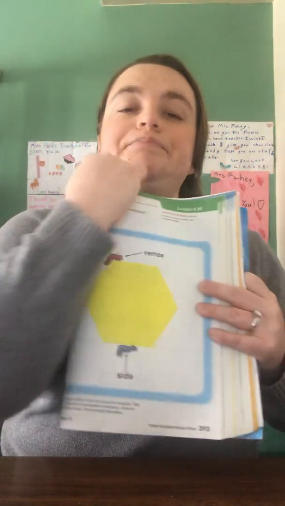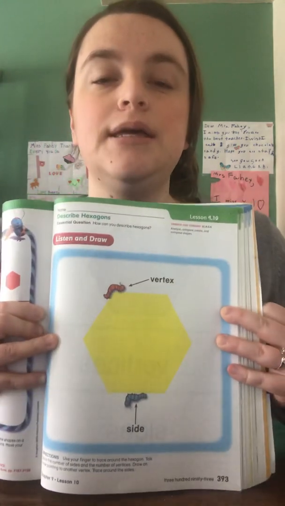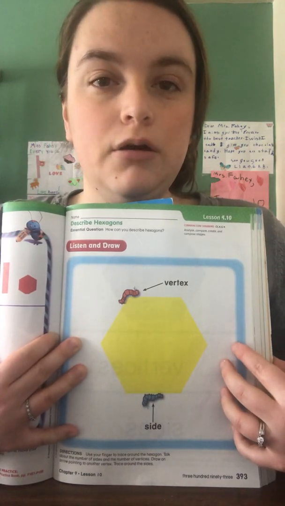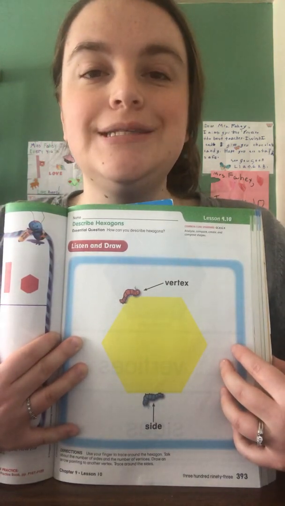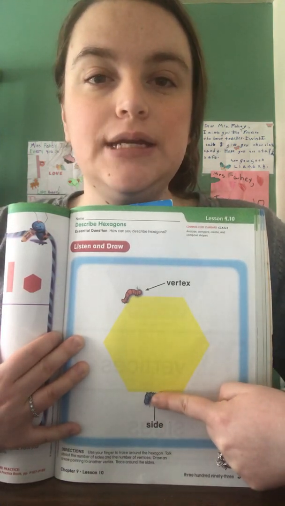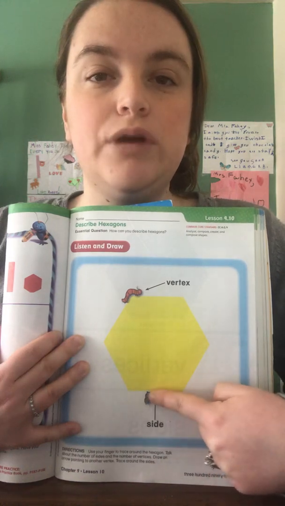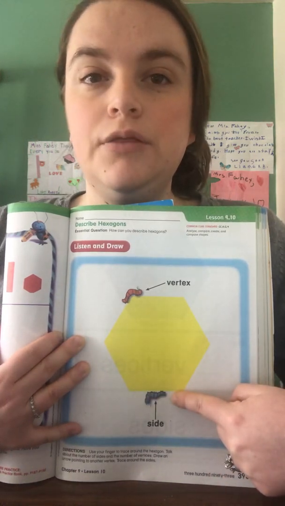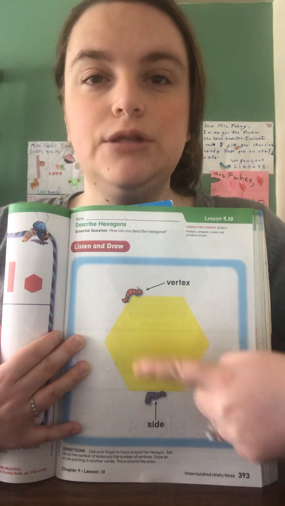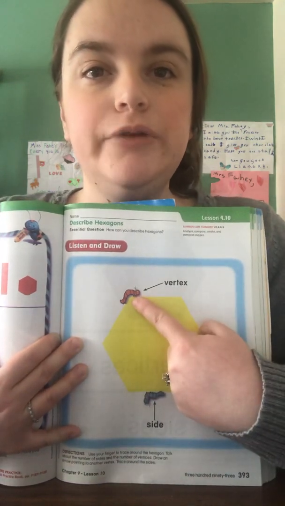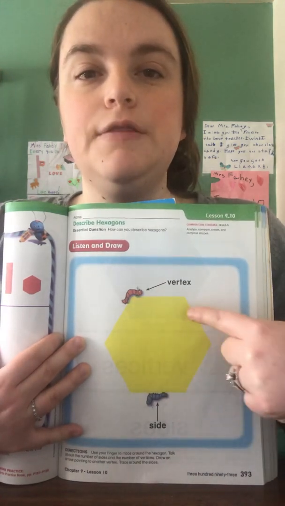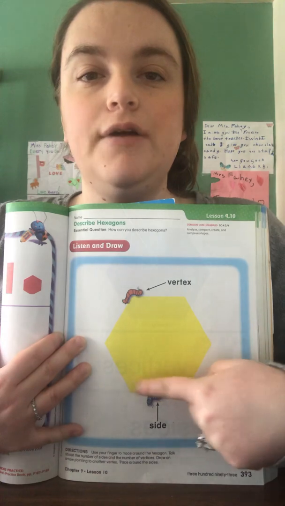Let's take a look. We've got a nice big yellow hexagon here, and we've got 2 worms. Put your finger on the worm that is on the side, the straight side. I see him right here at the bottom. He's on the straight side. Put your finger on the worm that is on the vertex. He is curved around the vertex, and we see him right here at the top. Fantastic, my friends. Let's count the sides of our hexagon.